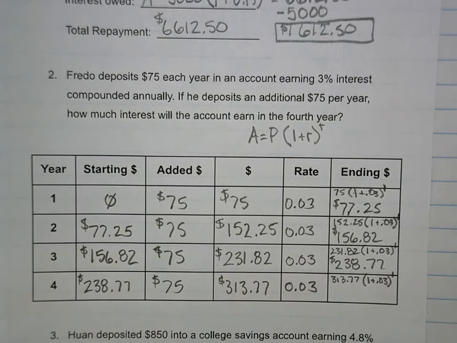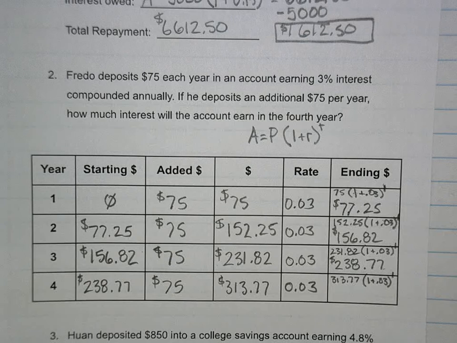So it should be 313.77 times 1.03. Would it be times 1 plus 0.03? Yeah, 1 plus 0.03.